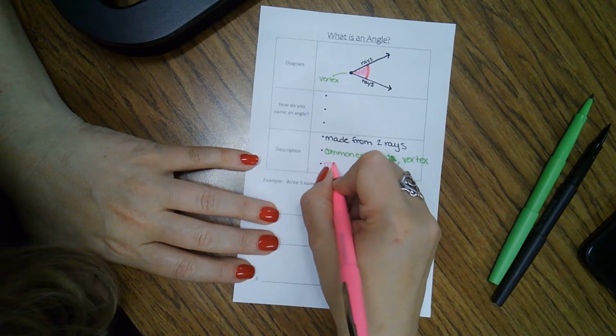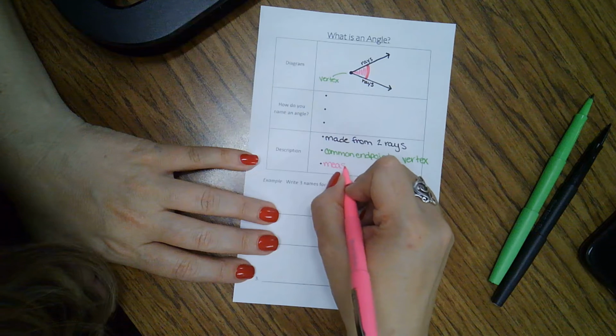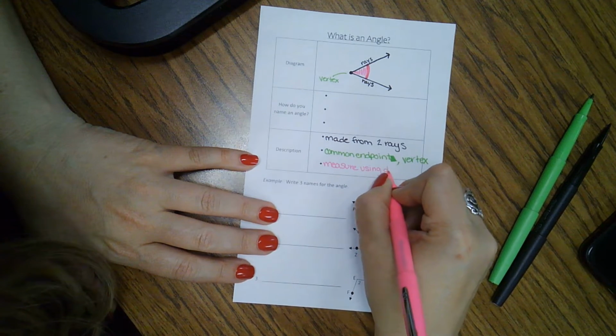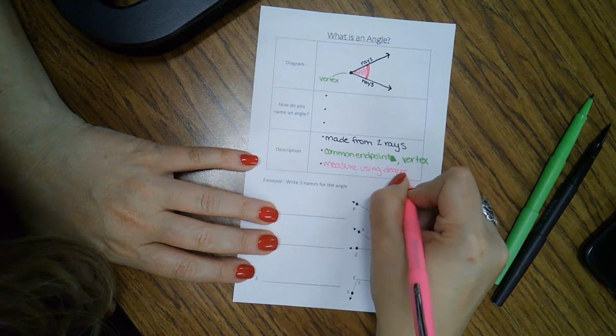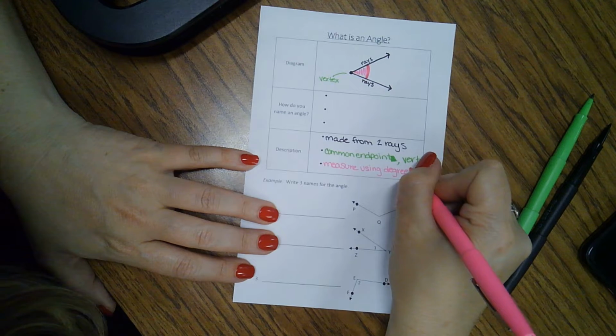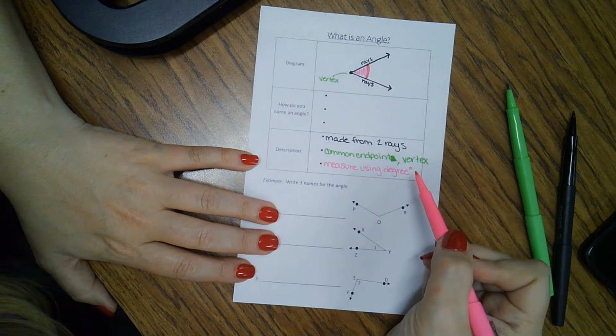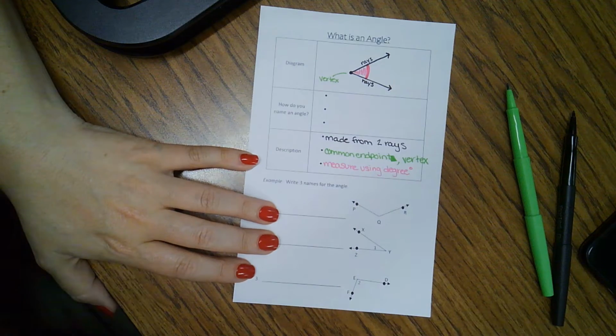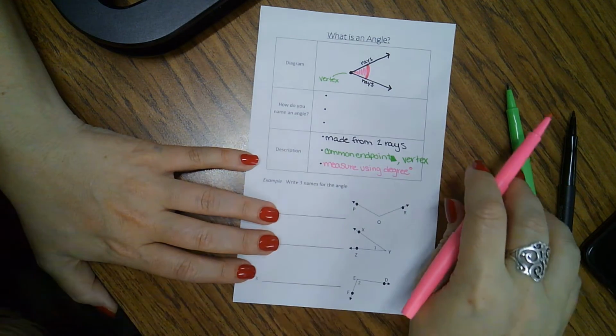We measure using degrees, like 90 degrees or 45 degrees. We've heard those terms in the past, and we use this little circle up there to signify the degrees.